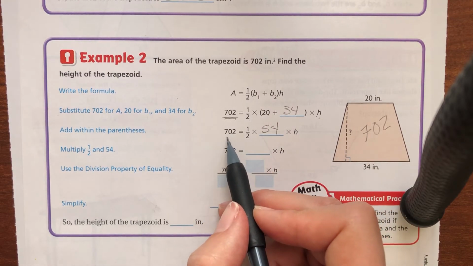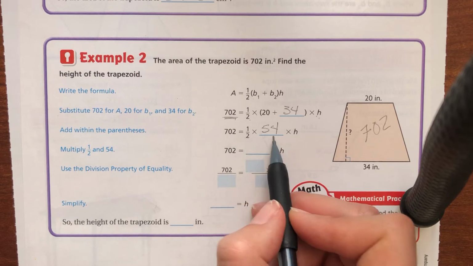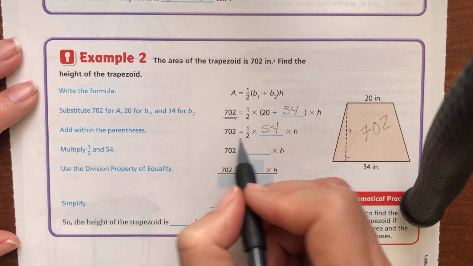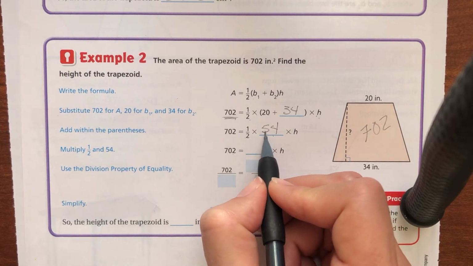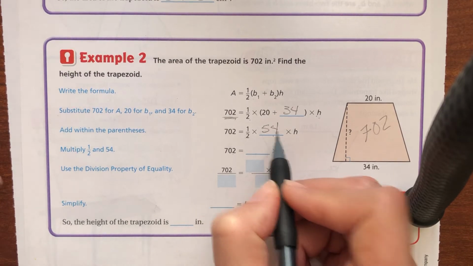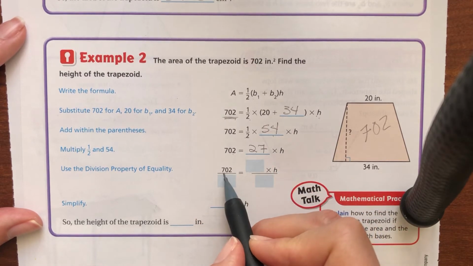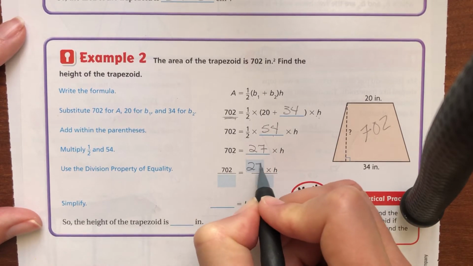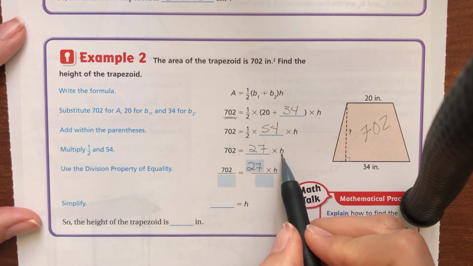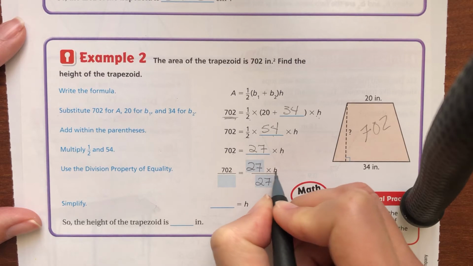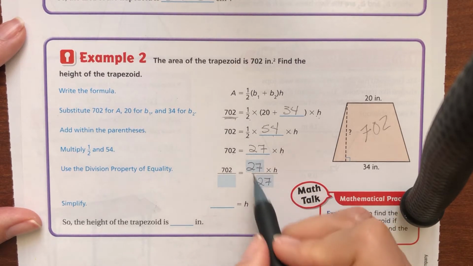So 702 equals 1/2 times 54 times h. What's half of 54? Well, half of 50 is 25. Half of 4 is 2, so it'd be 27. So we have 27h. So we need to isolate this variable, this h, in order to find its value.